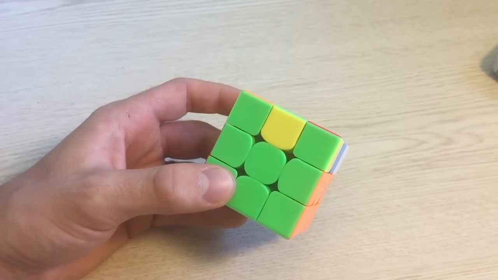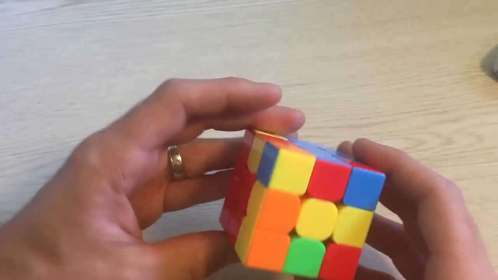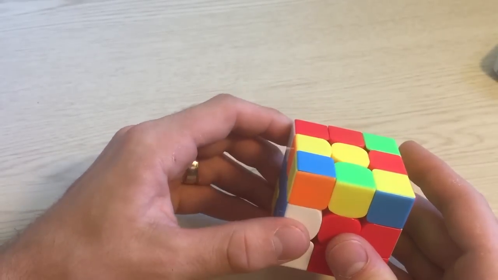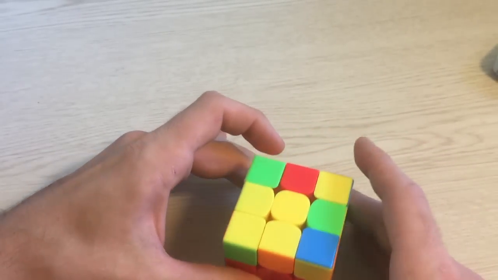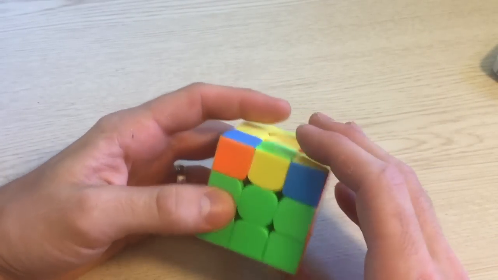Now there are some algorithms that I learned from other videos, and of course there will be much shorter and better ways of inserting the F2L pair than what you will do when first figuring out how to do it intuitively. But it will come with time, and personally I feel much more rewarding than just trying to learn one algorithm after another. Speaking of learning one algorithm after another, let's talk about the last layer.